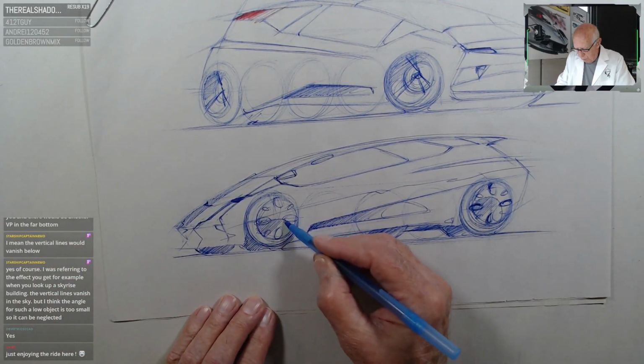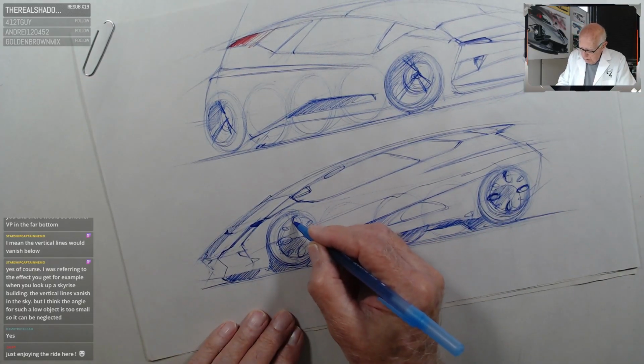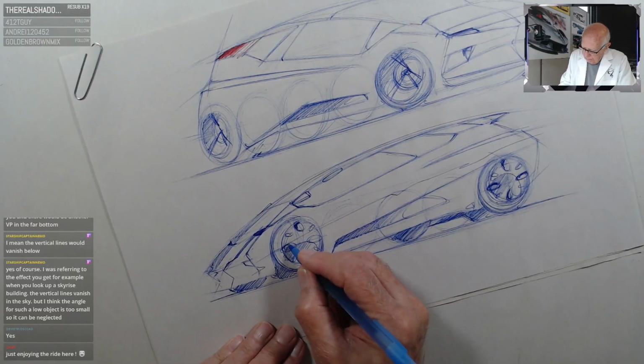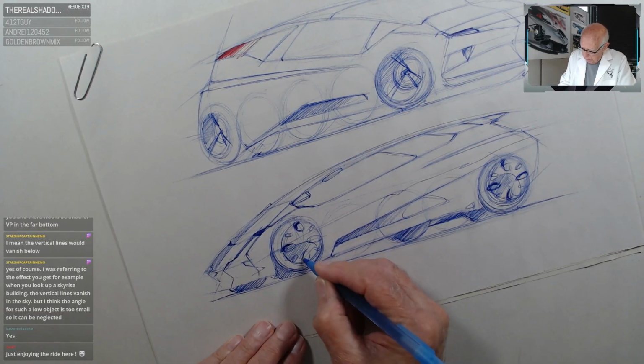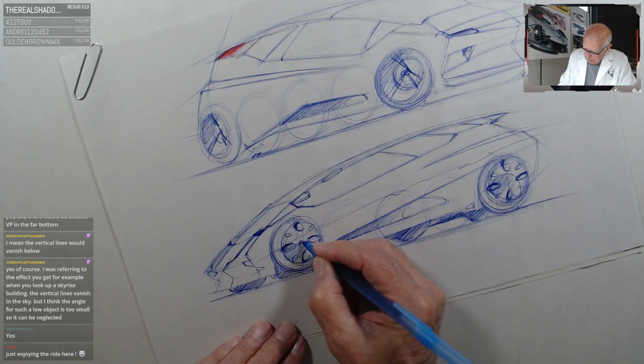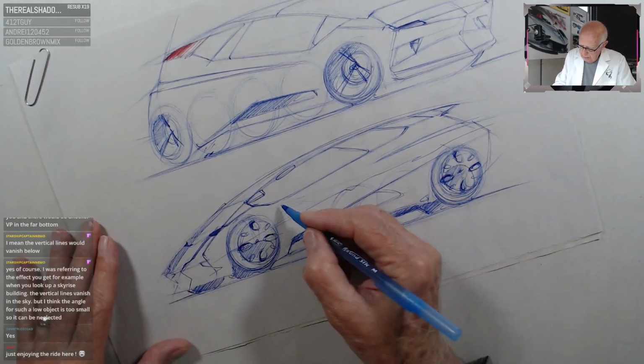A little tint on that form. The shadow on the inside. Some more definition inside that. And then again, inside that. A bit of graphics. A little bit of graphics.